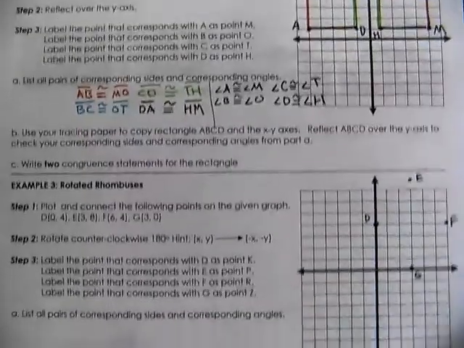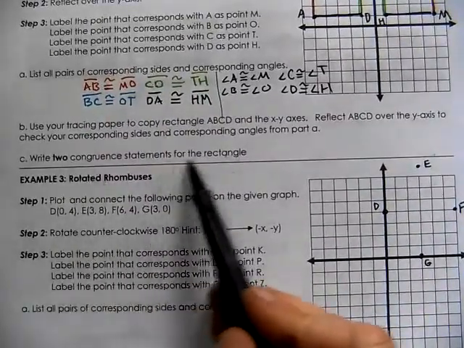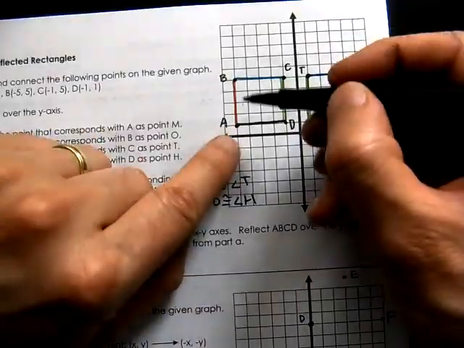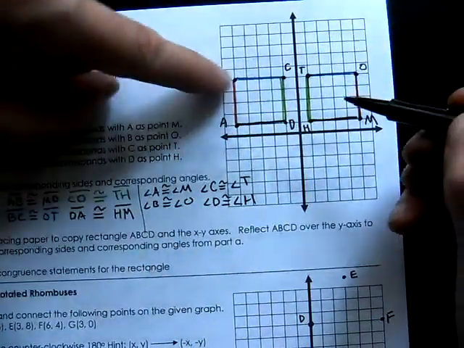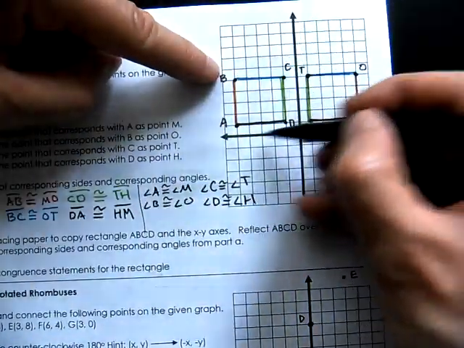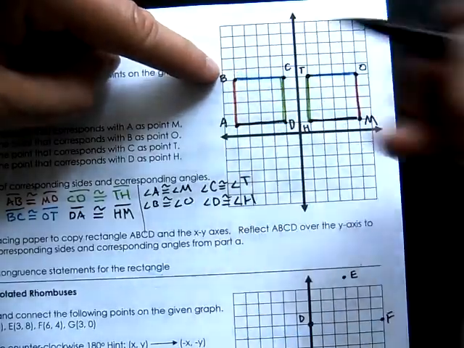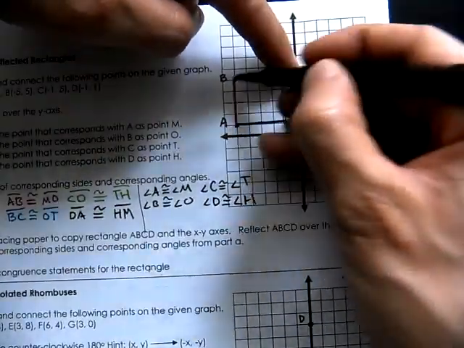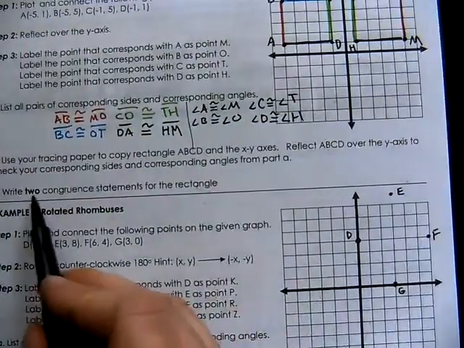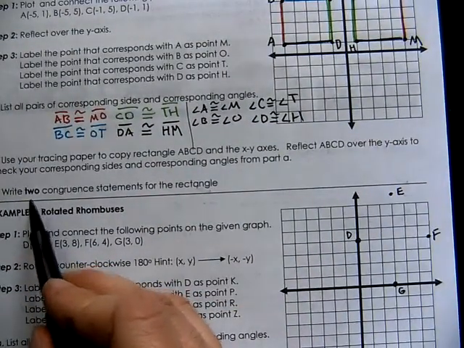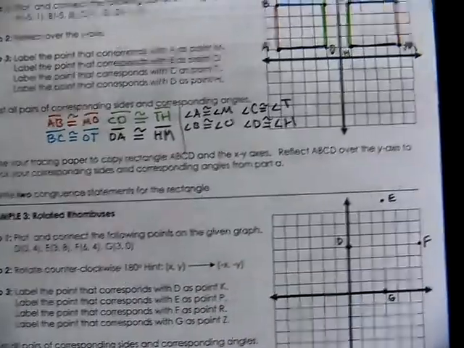Now there's lots of possible ways to write congruent statements for the rectangles. We could call it rectangle ABCD or ADCB, or we could start here, call it BCDA or BADC. Right? Just pick a vertex and either go clockwise or counterclockwise around it. There's lots of possibilities, and here we're just identifying two of them just for a little bit of variety.